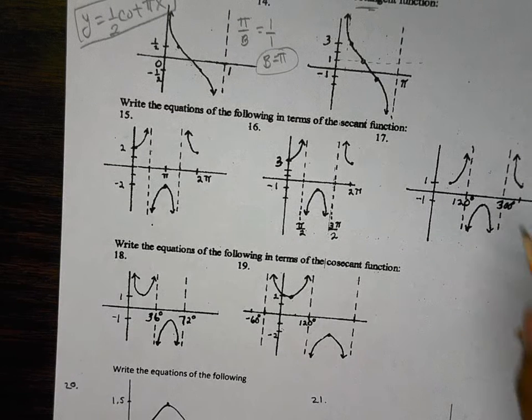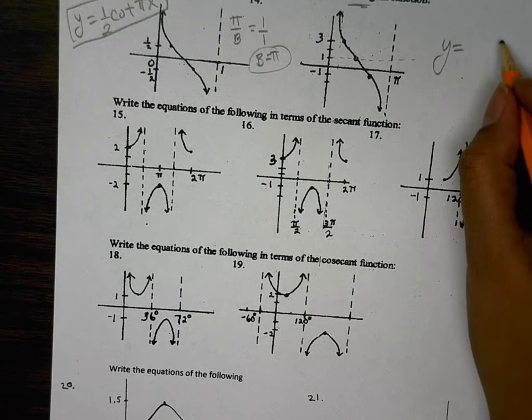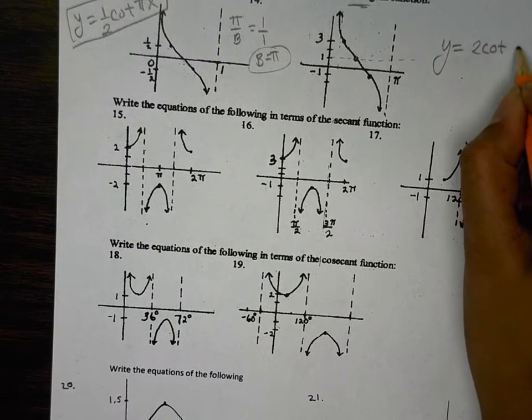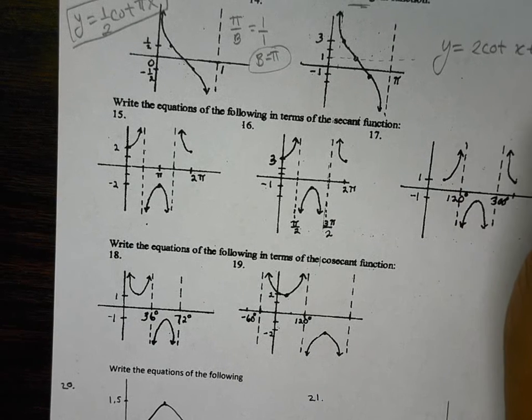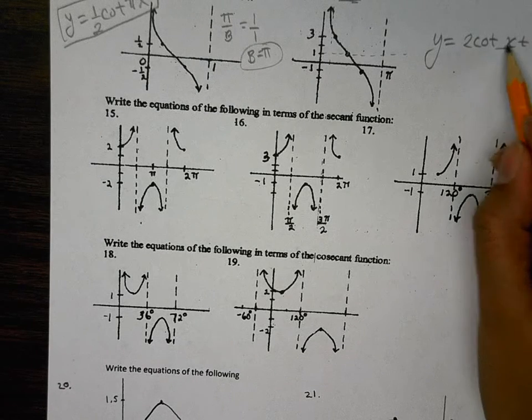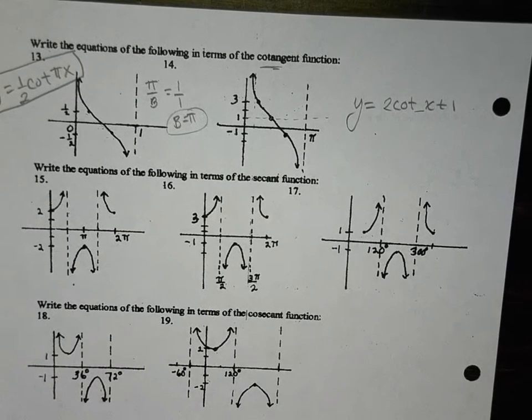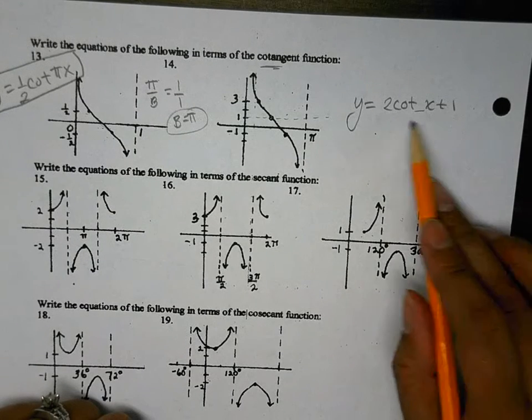You guys ready to verify? Y equals, yes, 2 cotangent x plus 1. Is that what you guys had? Yep. Anyone else have that? I didn't fill in the X part yet. Okay, the B part? Yep. Okay, so what is the B? So before we look for the B, is it 1? Is it not 1? Does the rest of it make sense? The 2, the plus 1?